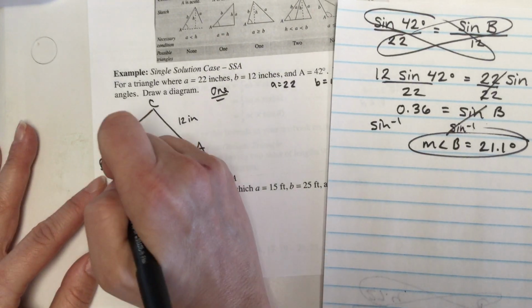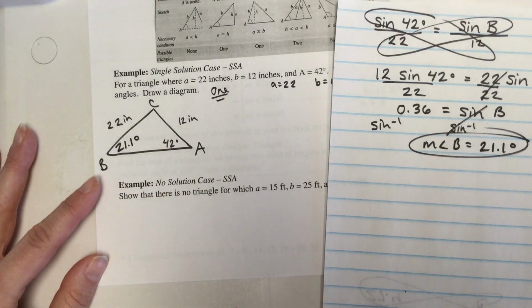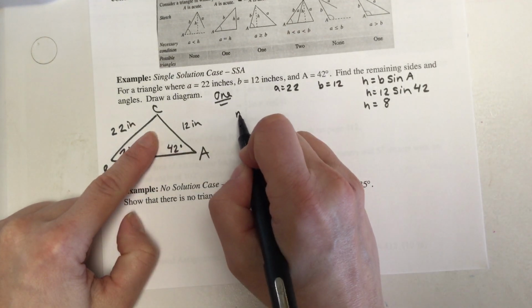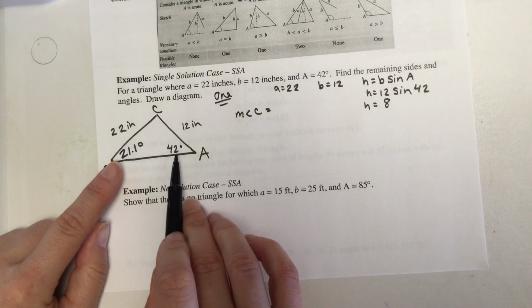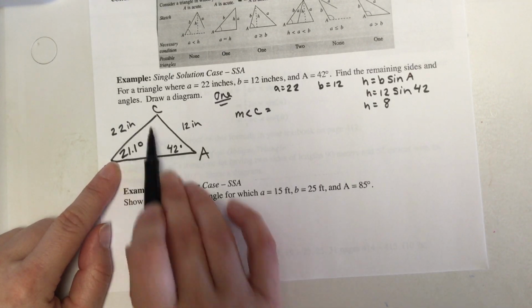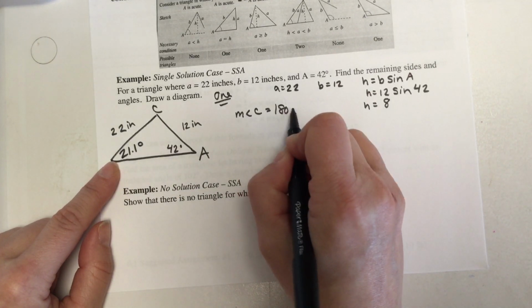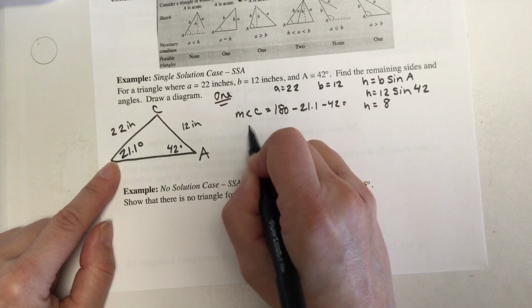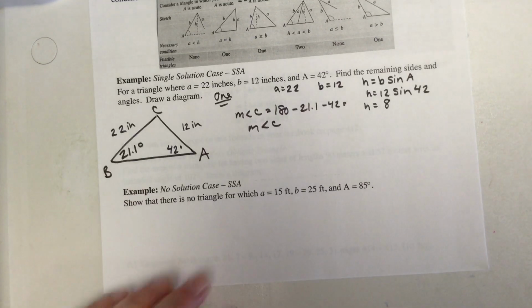So again, when you're doing this, because of the rounding, these are approximate answers, okay? So I have approximately 21.1. Now, hey, I can find the measurement of angle C because I have two angles. Every single triangle has to add up to 180. So 180 minus 21.1 minus 42, my measure of angle C.